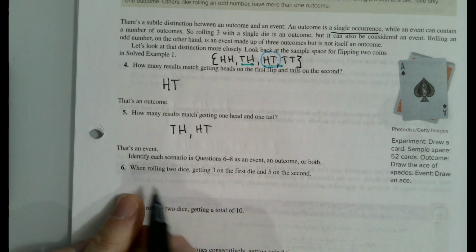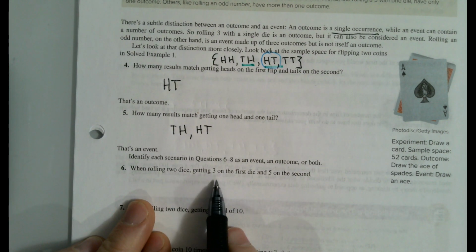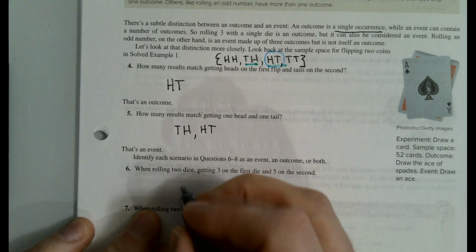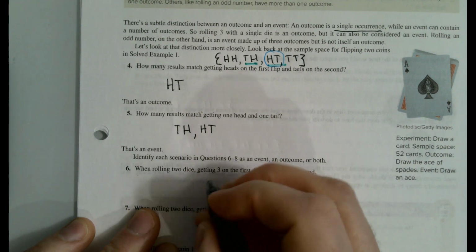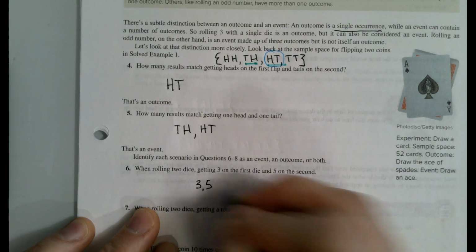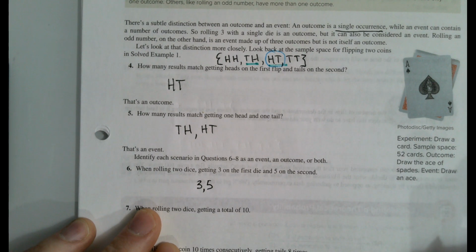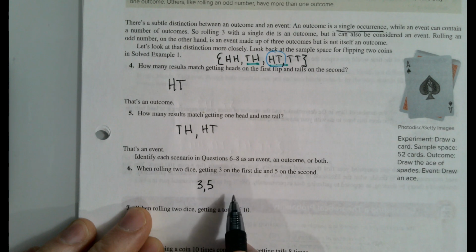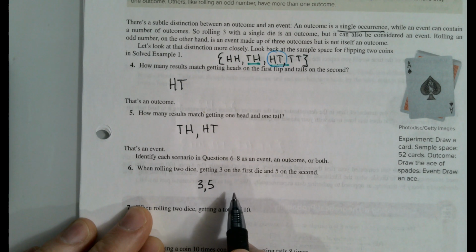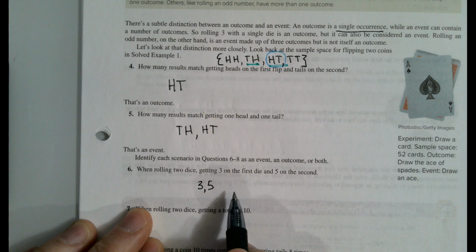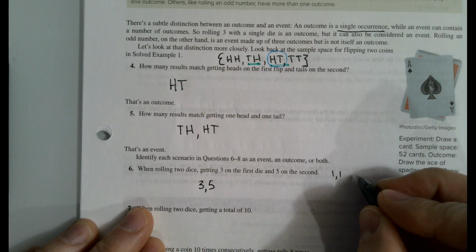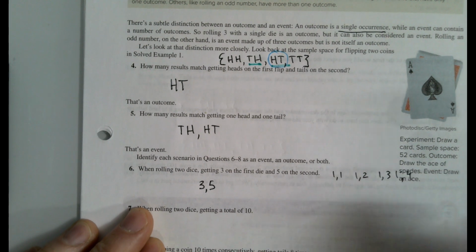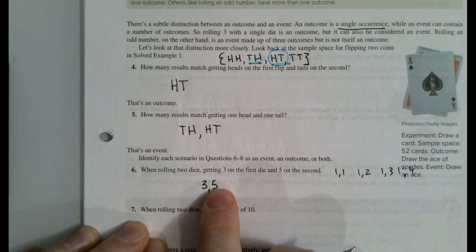Okay, number 6, we're going a little further. When rolling 2 dice, getting 3 on the first die and 5 on the second. There's only one way this can occur. It looks like this: 3, 5 on the die. That's definitely one outcome from a sample space of rolling 2 die. By the way, there are 36 outcomes when rolling 2 die together. Think of 1, 1 as one outcome, and then 1, 2, and then 1, 3, and 1, 4, and so on and so forth. So this could be an outcome.